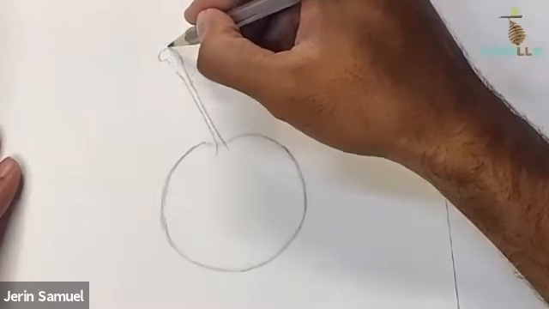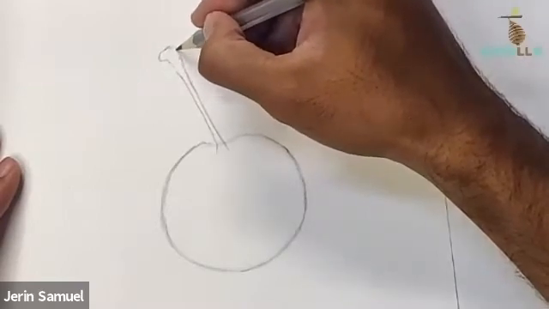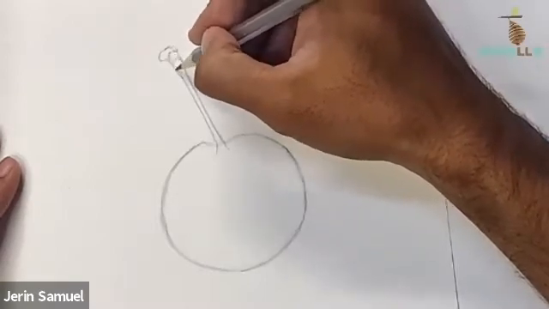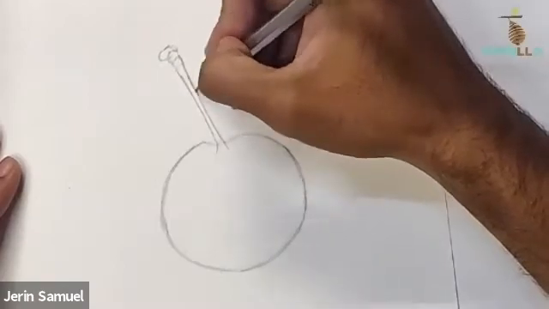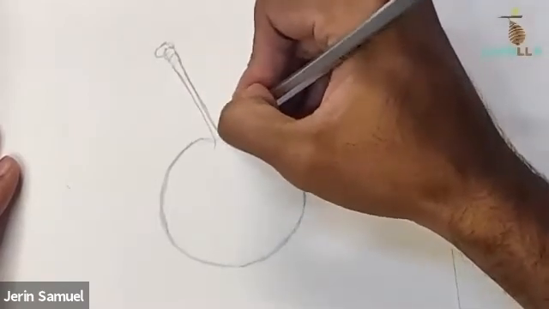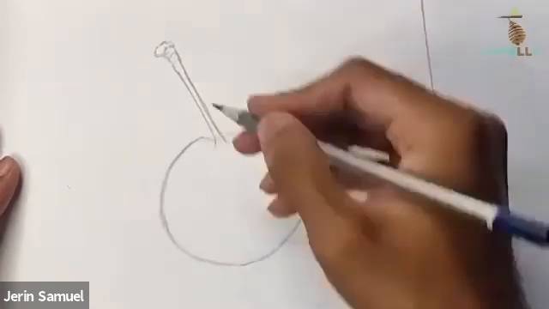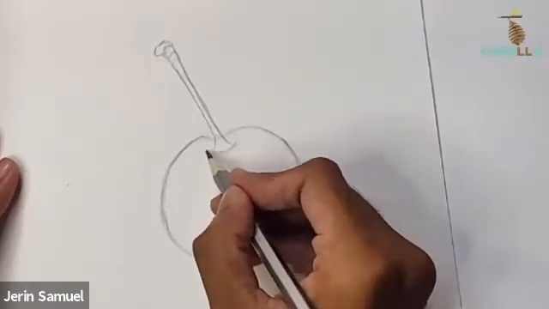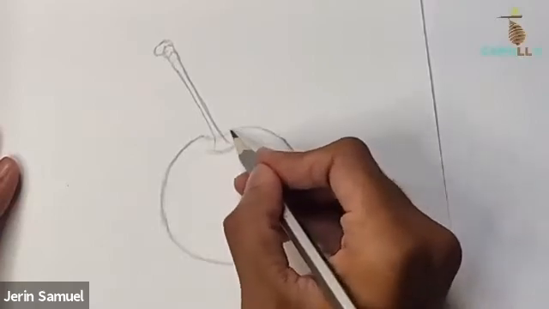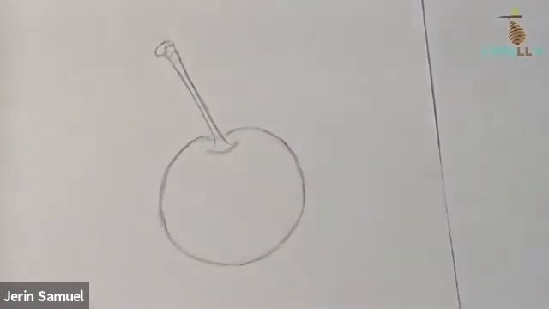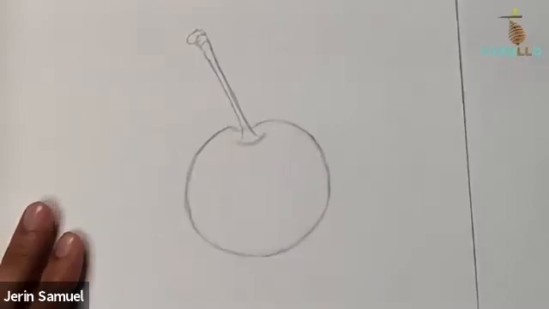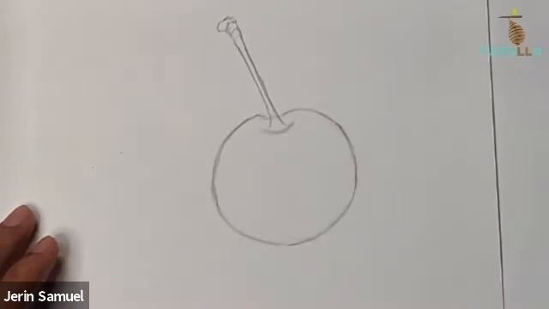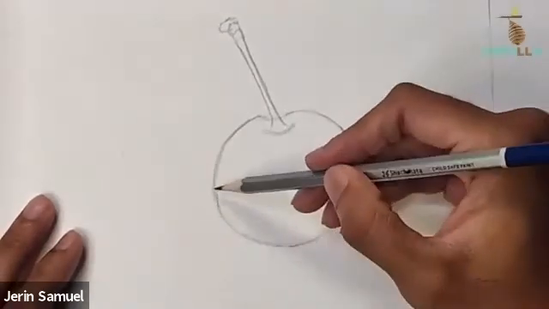So this is the tip of the stem. So here we're going to make it a little bit broader. Okay. And then a small groove here. Okay, so this is the basic outline of the cherry.